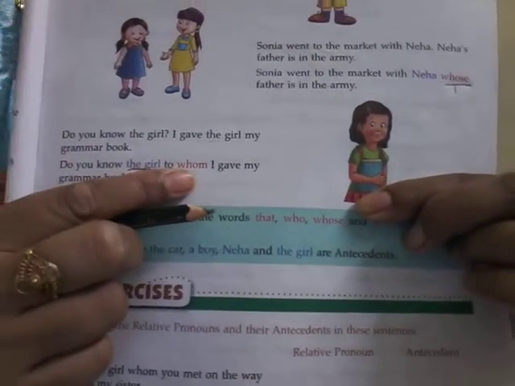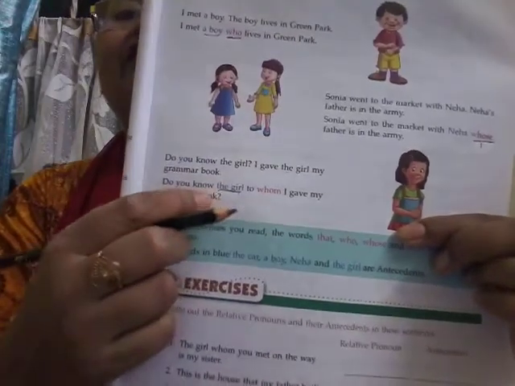Do you know the girl? I gave the girl my grammar book. See, do you know the girl to whom I gave my grammar book? Here, whom is what? Whom is the relative pronoun. Now, it is referring to whom? To the girl, which is written in blue. And whom is the relative pronoun. It is referring to the girl, isn't it? So, do you know the girl to whom I gave my grammar book? Here the girl is the antecedent and whom is the relative pronoun. Is it clear?